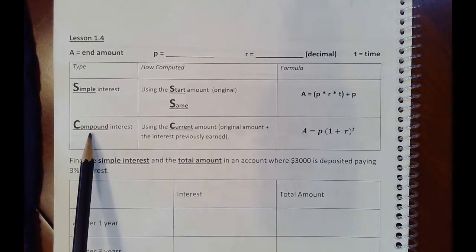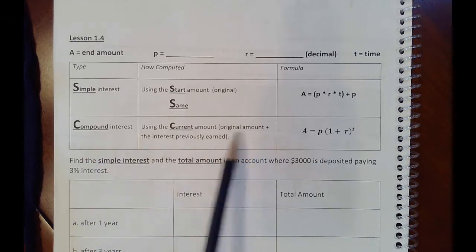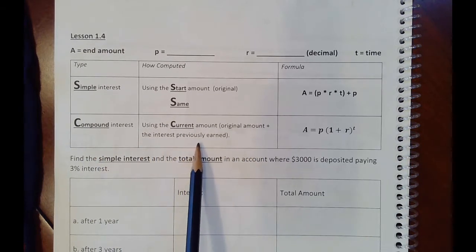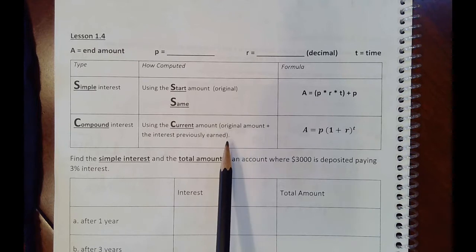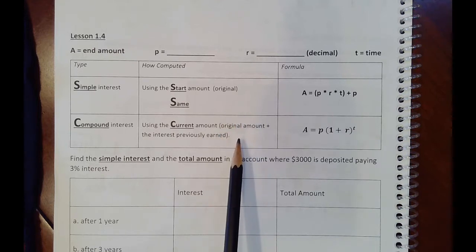Whereas with compound interest, they don't just use your original amount, they use the original amount plus the interest that you previously earned. So every year it's growing. Each time they calculate the interest, you get a larger and larger amount. When it comes to these two types of interest, they will be the same in the first year, but once you get to the second year and the third year and each successive year, compound interest starts to grow more quickly than simple interest.